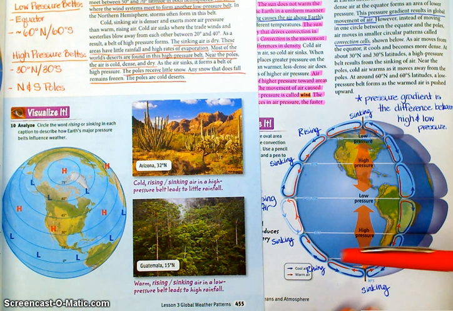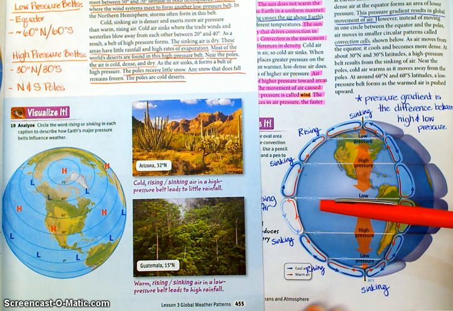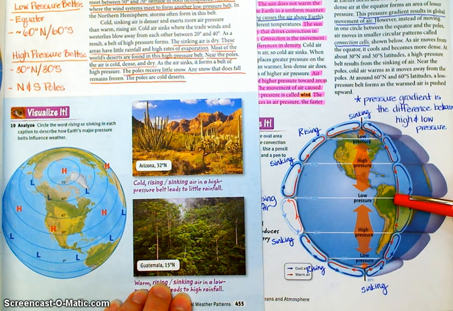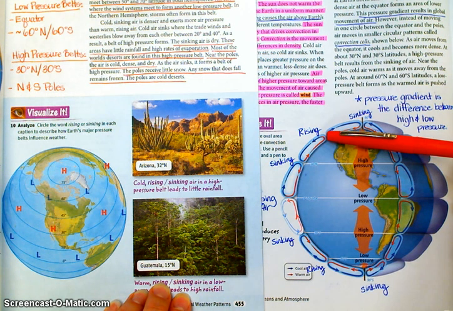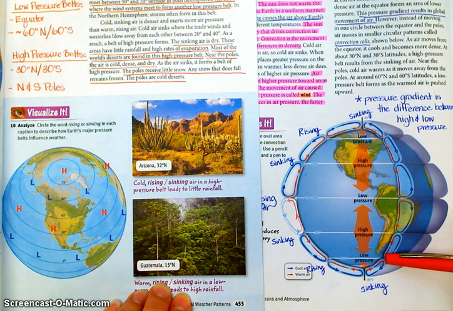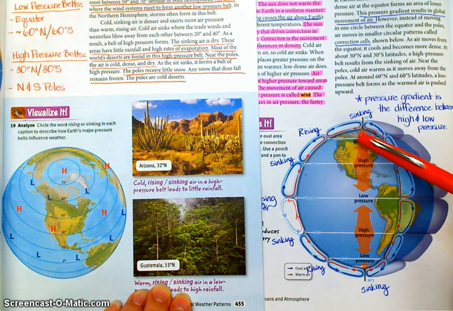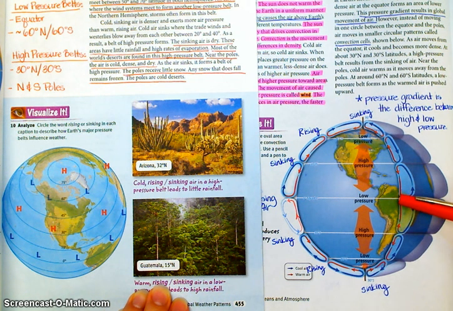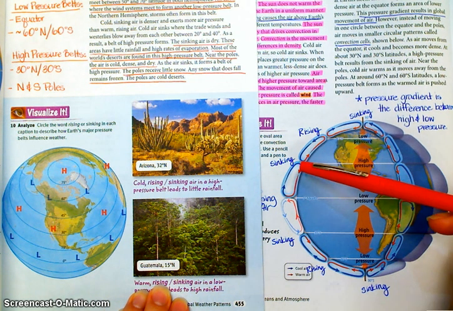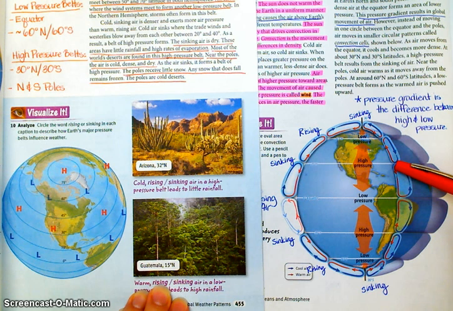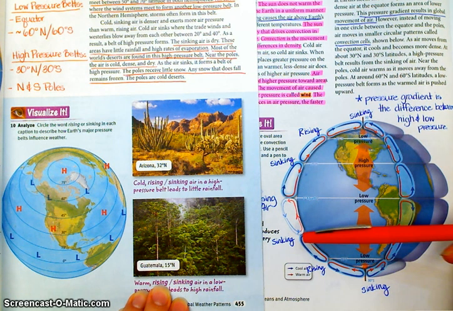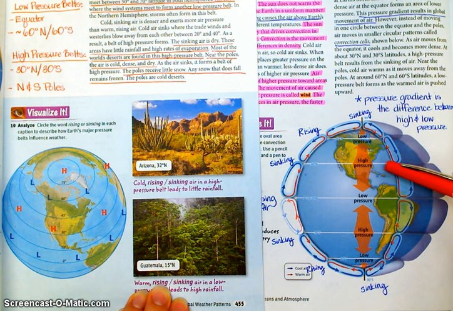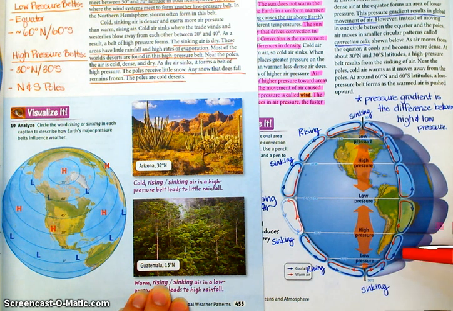Remember that in general, this means that at the equator, where you have rising air, and at 60 degrees north and south, where you have rising air, you're going to have more consistent bands of precipitation, cloud formation, things like that. At 30 degrees north, 30 degrees south, you're going to more consistently have high pressure, fewer clouds, a lot less precipitation.